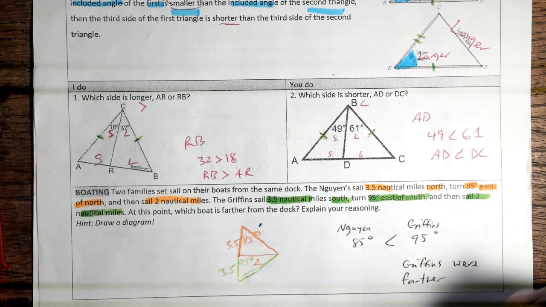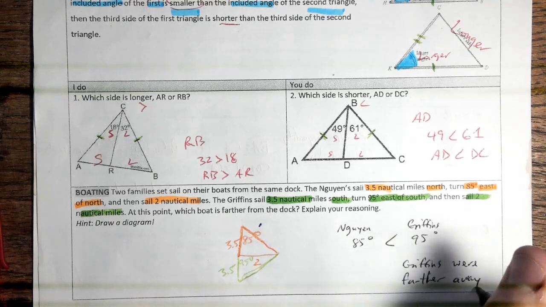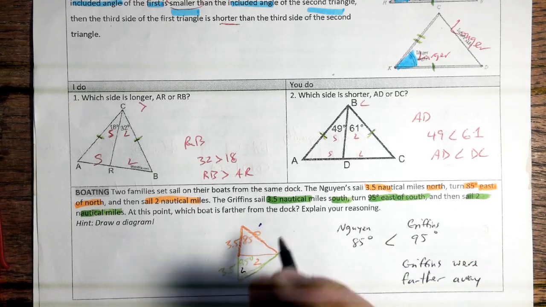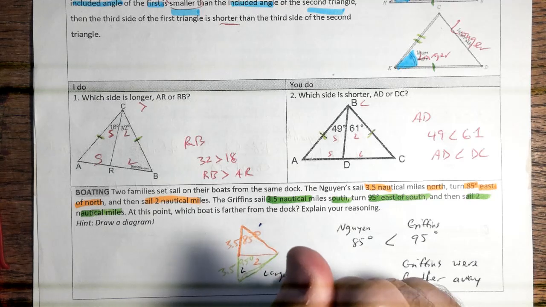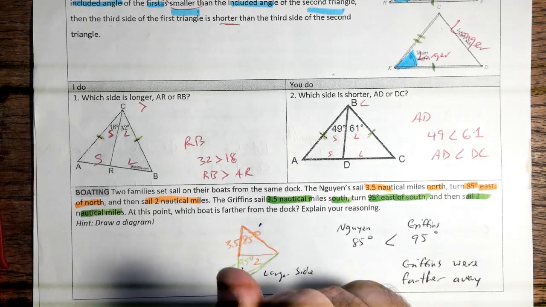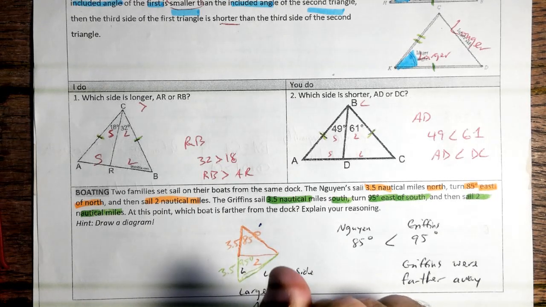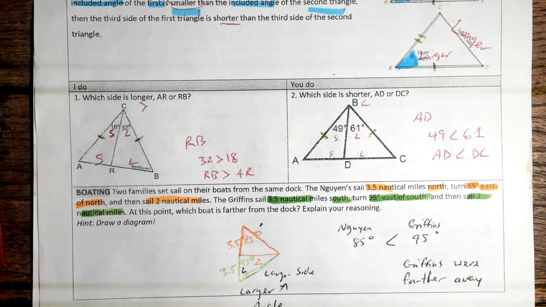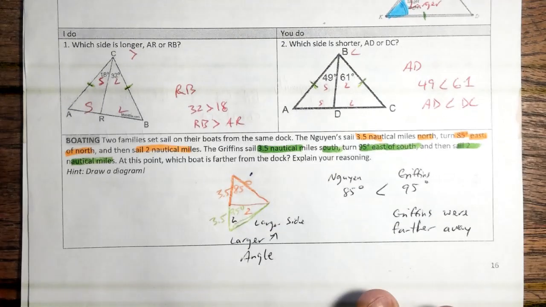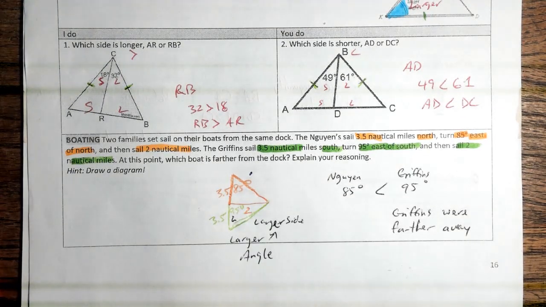Excuse me. Glad I'm not an English teacher. So larger angle, larger side, or longer side. Nobody here to tell me I'm off the page or anything like that.